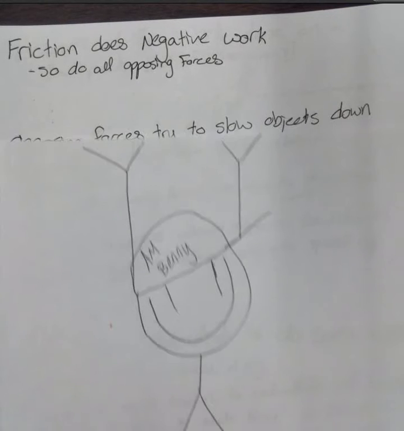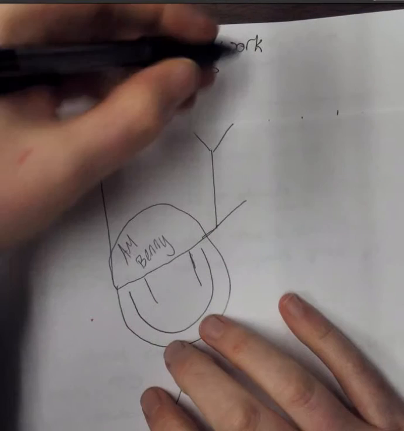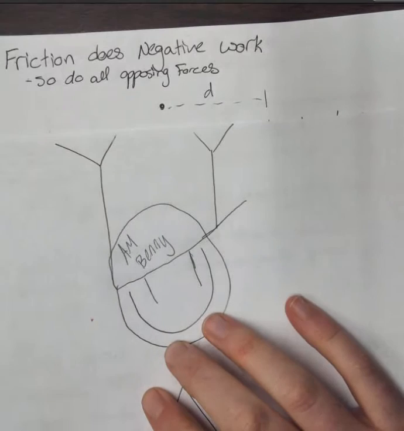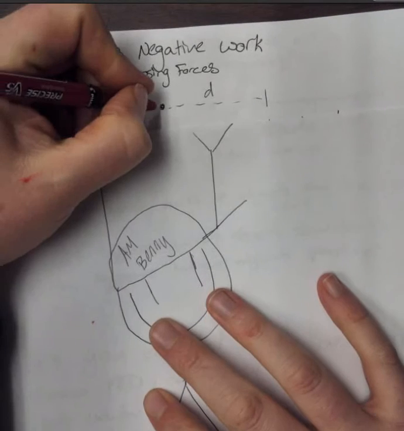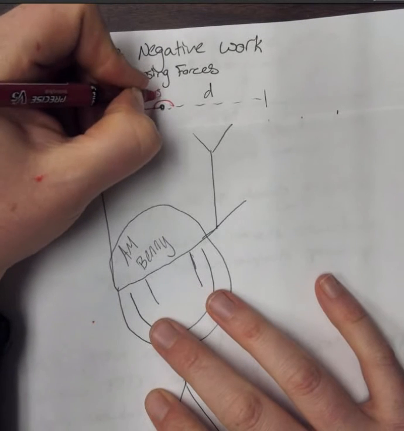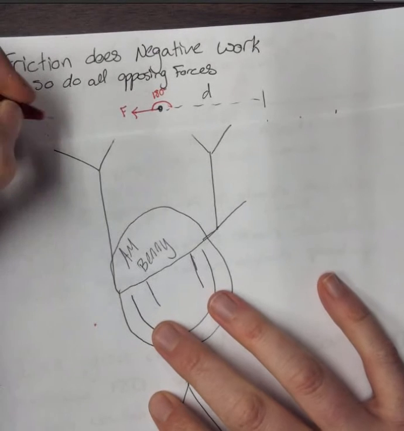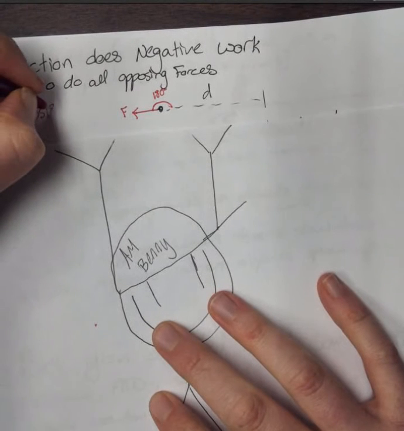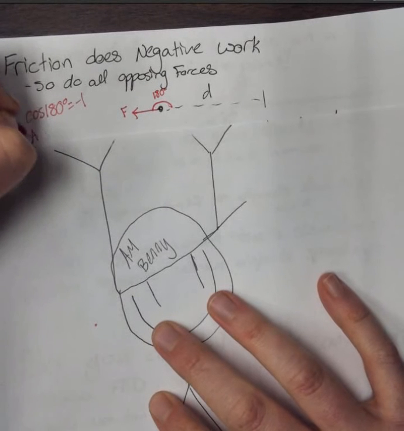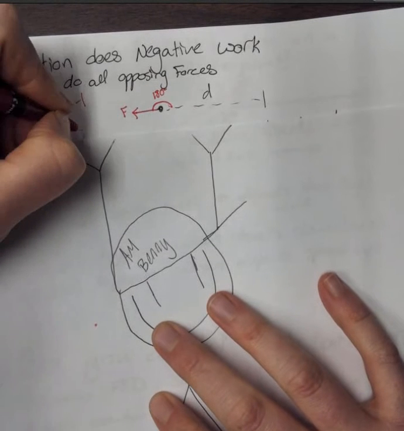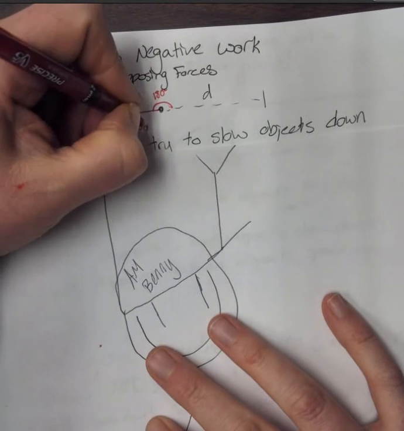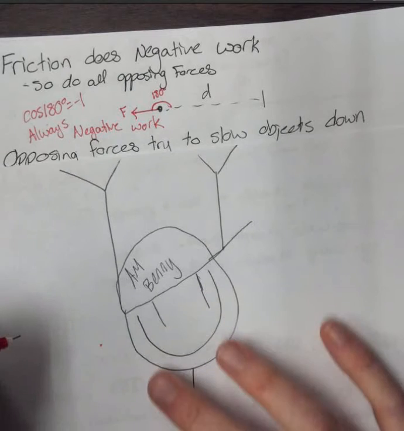If we take a look at a picture where we have displacement in this direction and an opposing force, the angle there is always going to be 180 degrees, and the cosine of 180 degrees is always going to be -1. So this is always going to give us negative work.